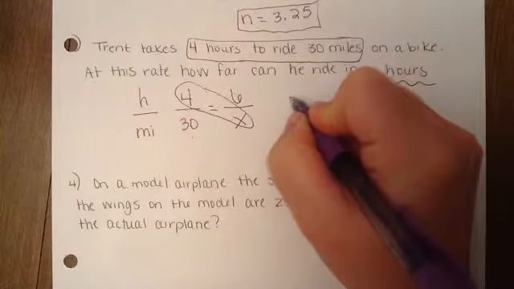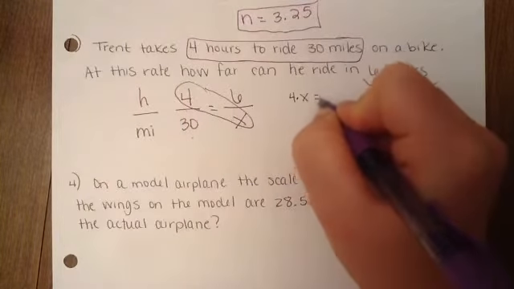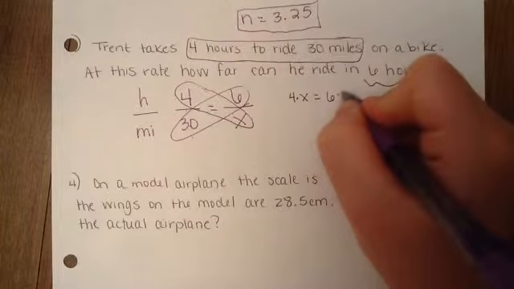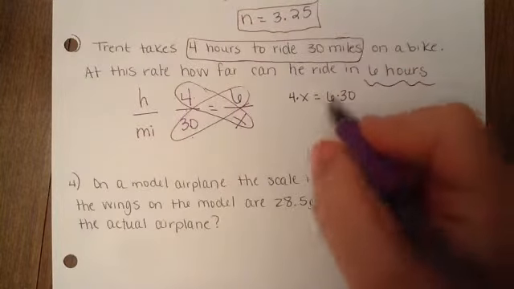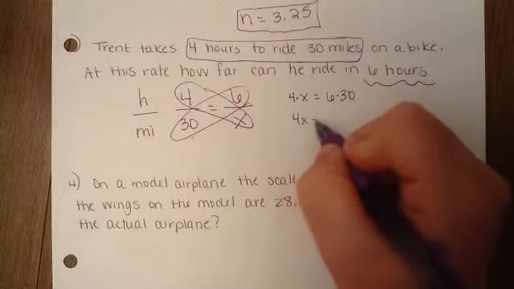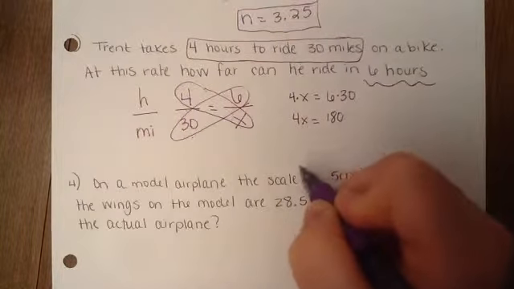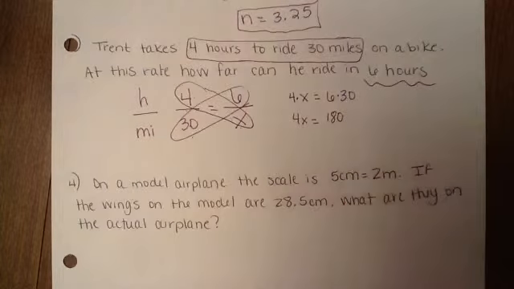Multiply our diagonals. 4 times x equals 6 times 30. So 4x equals 180. Solve for x.